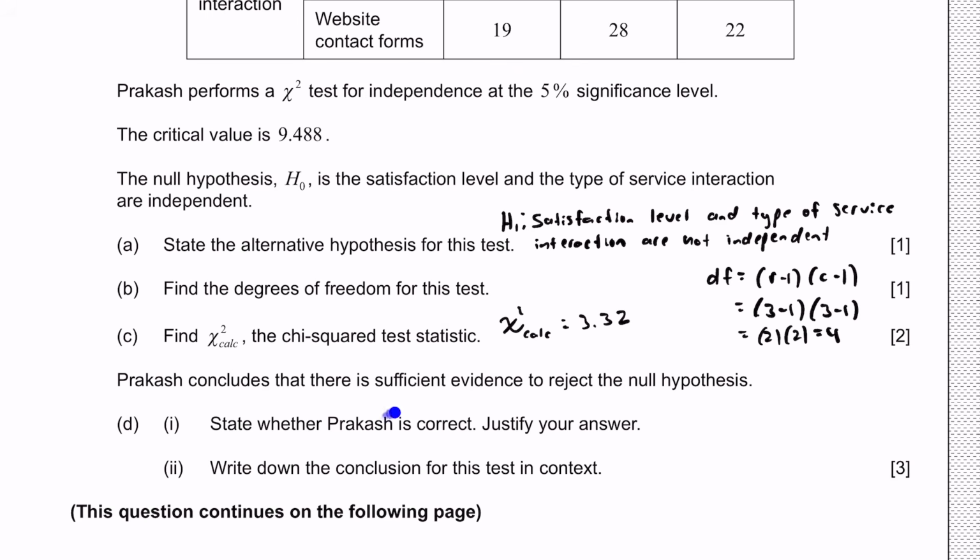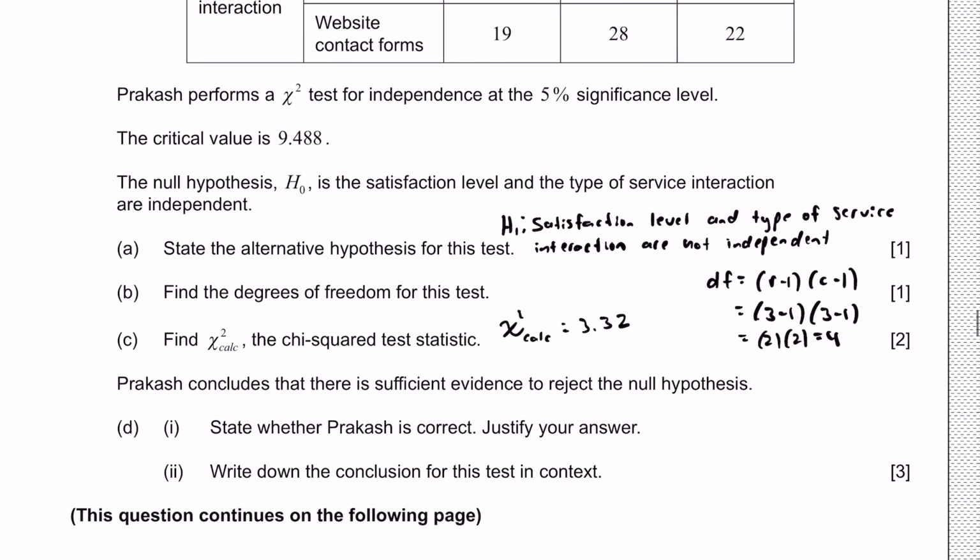Prakash concludes that there is sufficient evidence to reject the null hypothesis. State whether Prakash is correct. Justify your answer. And then part 2 asks, write down the conclusion for this test in context. Okay. So, there is sufficient evidence to reject the null hypothesis. So can we really reject the null hypothesis? We have 2 things that we can work from. We can work from the significance level, or we can work from the chi-squared test statistic. I think a lot of students are sometimes more comfortable working with the significance level. So start with that, and then we'll go on to the chi-squared test statistic.